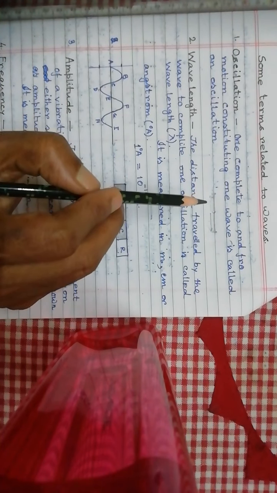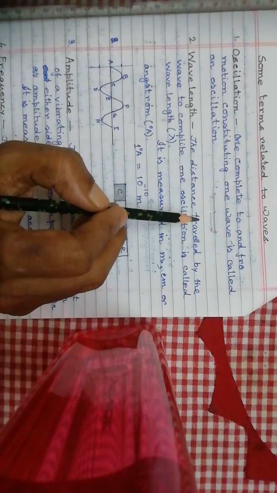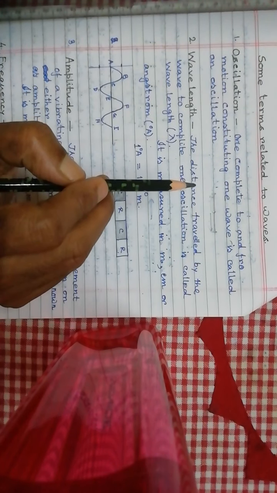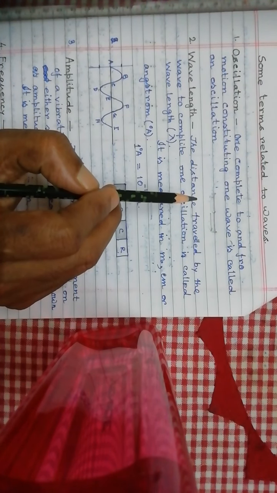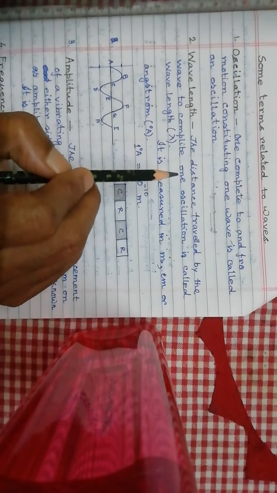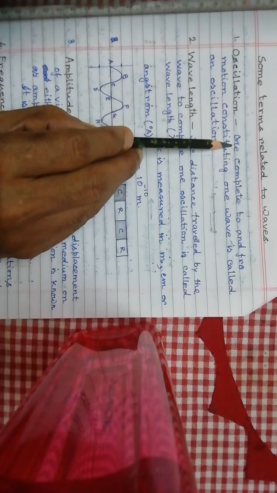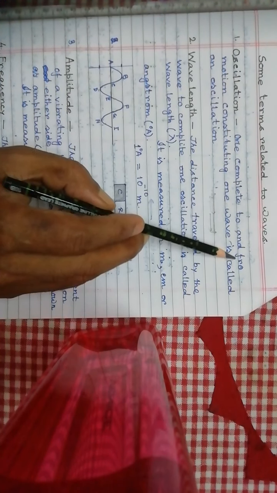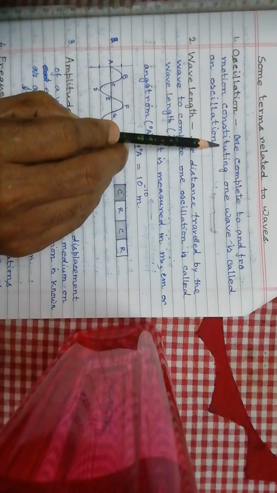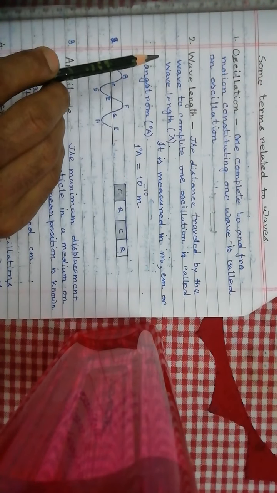Due to that oscillation, also known as vibratory motion, the wave is formed. One complete to and fro motion constituting one wave is called one oscillation.